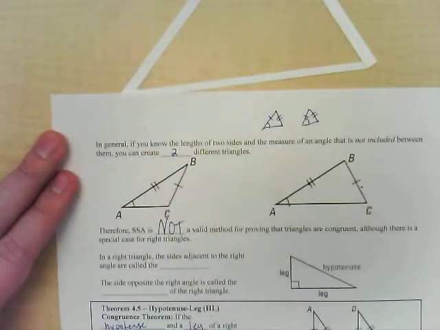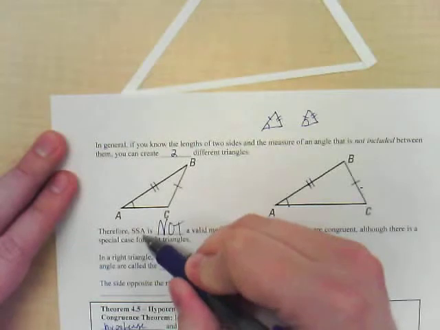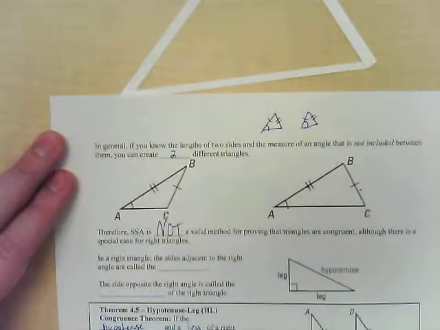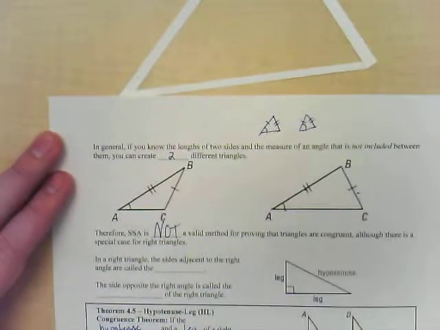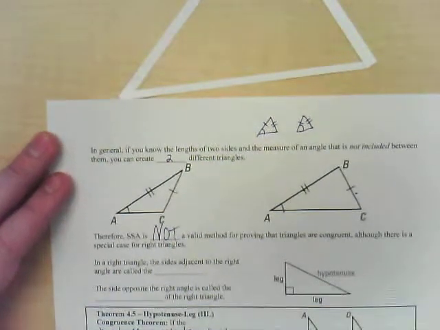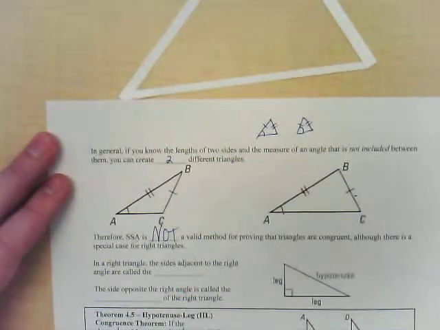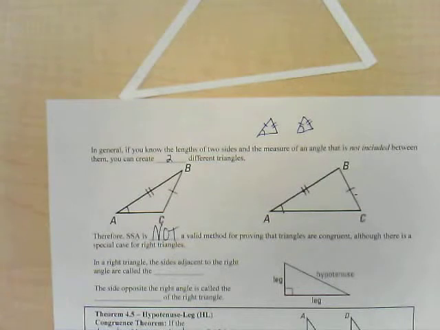Now, there is an easy way to remember which one of these is not actually a congruence. So if you take these letters and switch them around, reverse the order of them, you get a naughty word that you're not supposed to say. And so that's a good way to remember which one is not the one that is a congruence. So that one is not a congruence. That is the only one that is not.